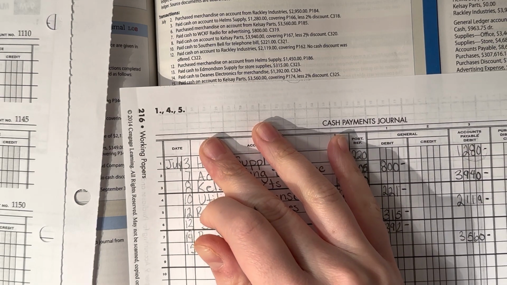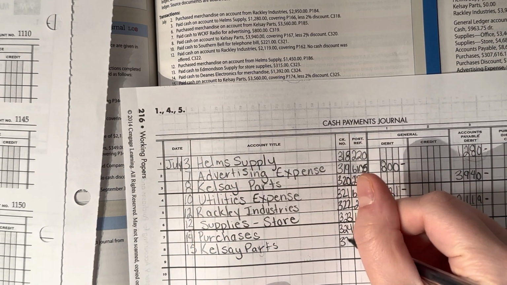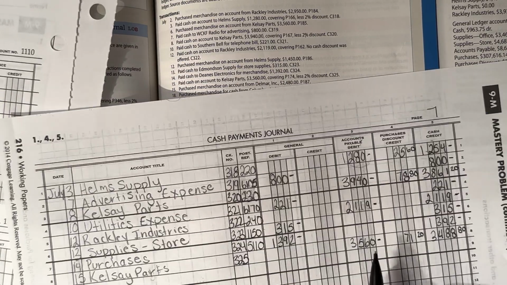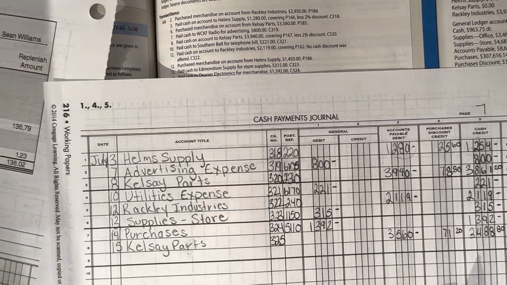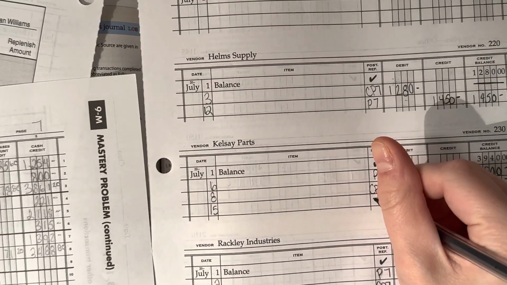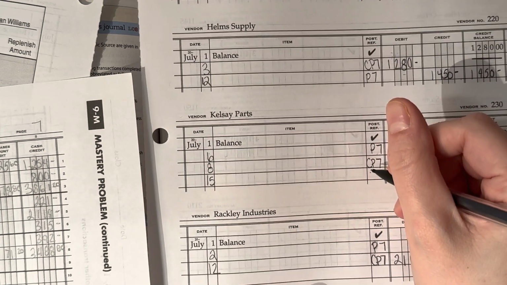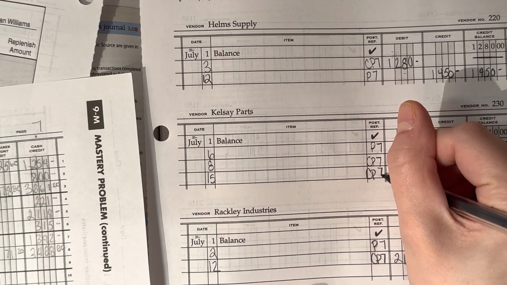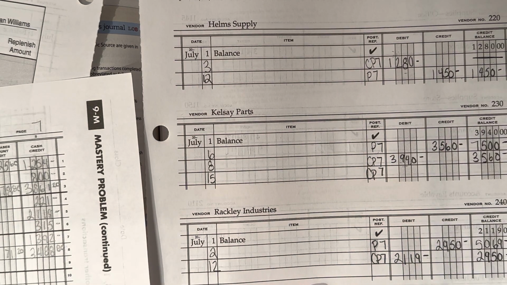Okay, so it was $325. So now we've got to post that because it affects an accounts payable. So we find Kelsey's Parts. We put the 15th. It was cash payment. It's journal 7.